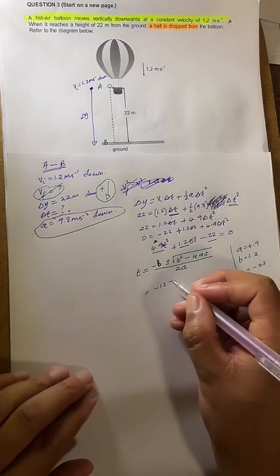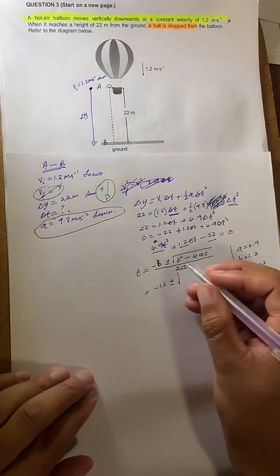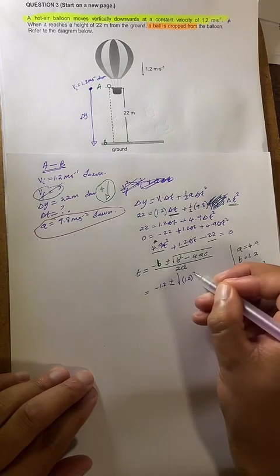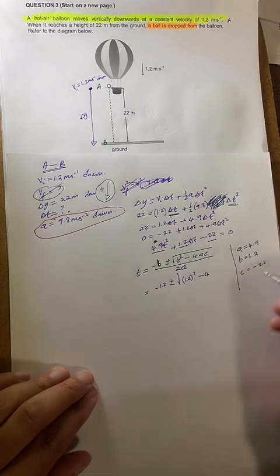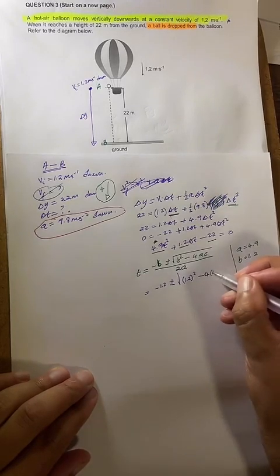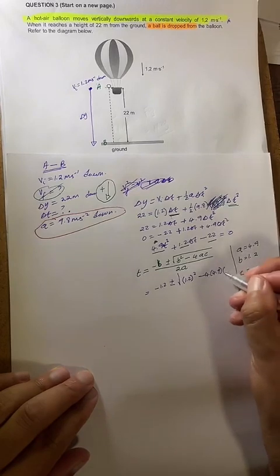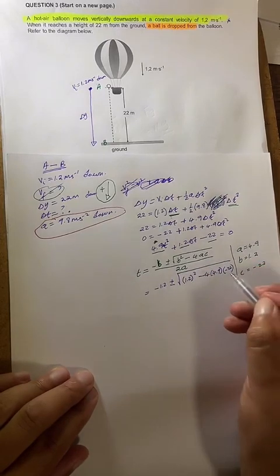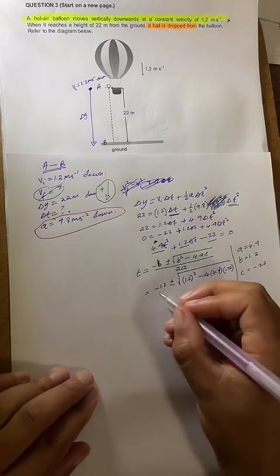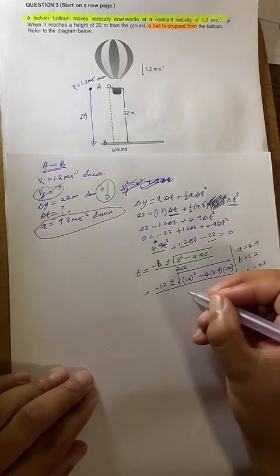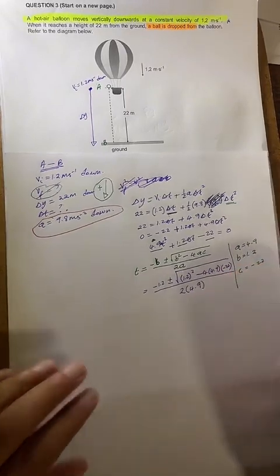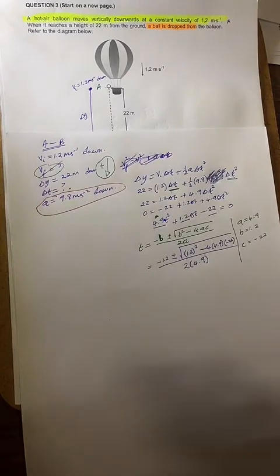You'll be fine. Plus or minus the square root of b squared, which is 1.2 squared, minus 4 times a, which is 4.9, times c, which is negative 22. This works out nicely, because we have a negative that will multiply with that one, so the square root works. It's not a complex number. Then divide by 2 multiplied by a, which is 4.9. The calculator takes you straight to the answer. You'll get two answers. Let's see what the two answers are.